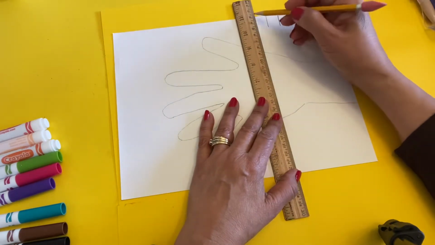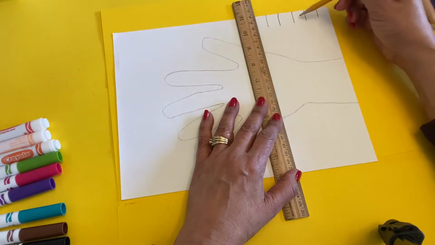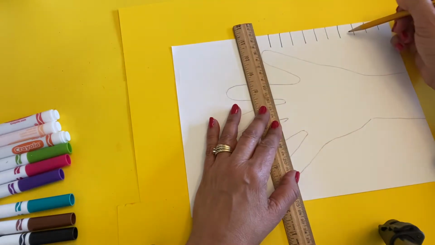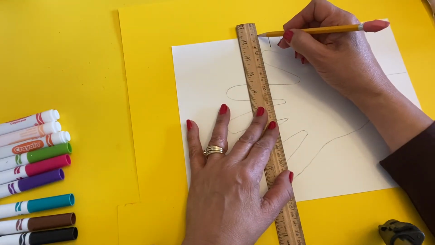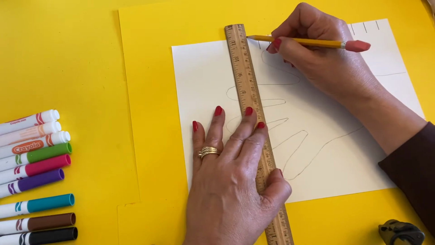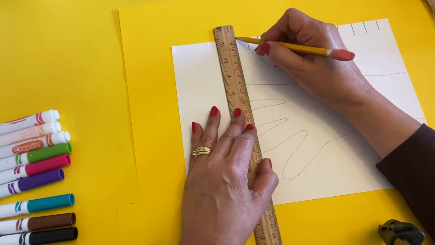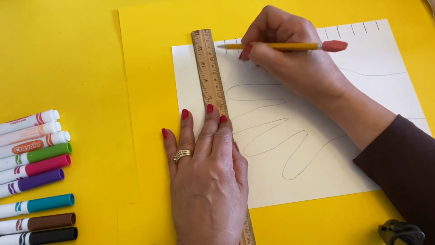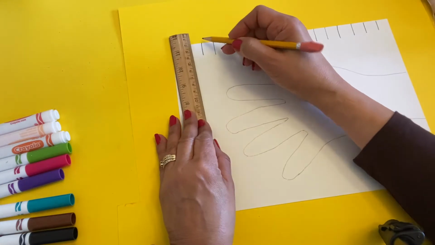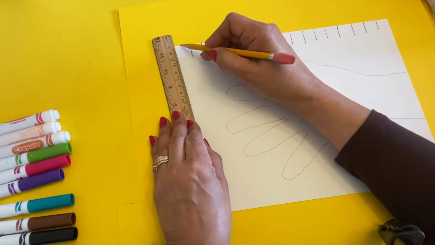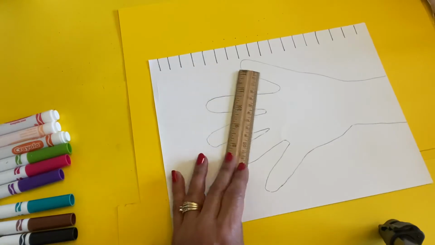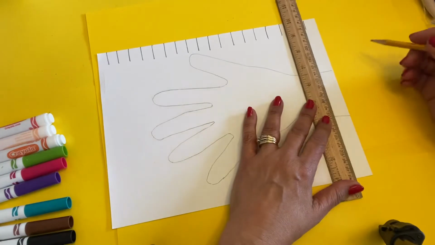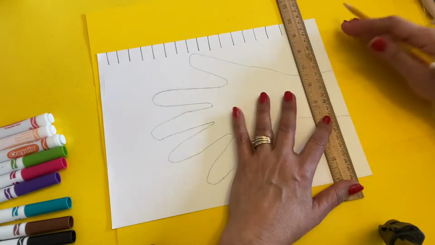and move it up, trying to keep each space equal. Like I said, try to keep them as equal, the same dimension. Hold your ruler straight so it doesn't move around. And right there. And now I'm going to go back and very carefully draw it all the way across the paper.